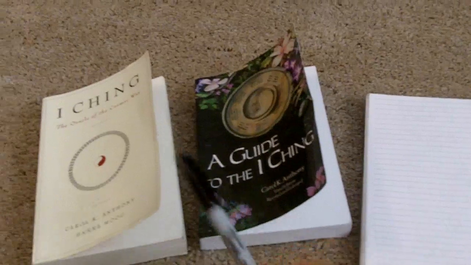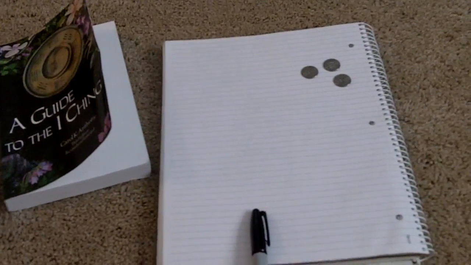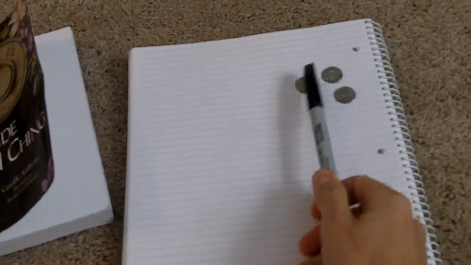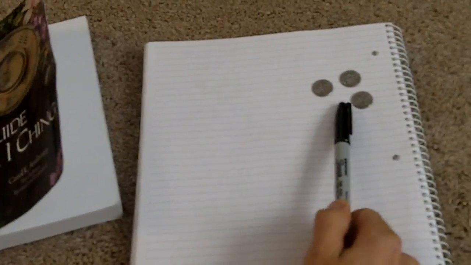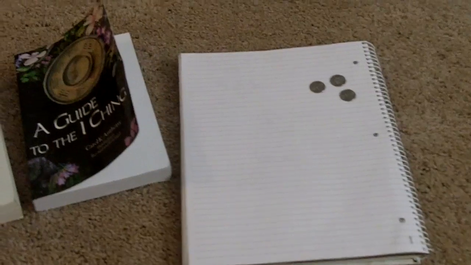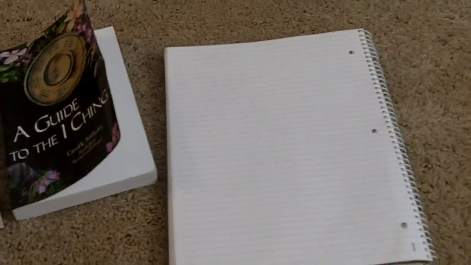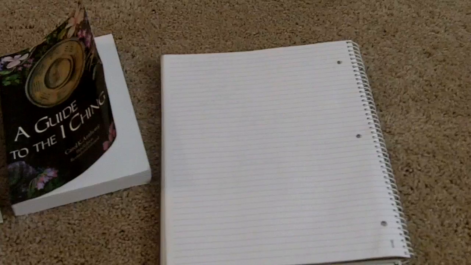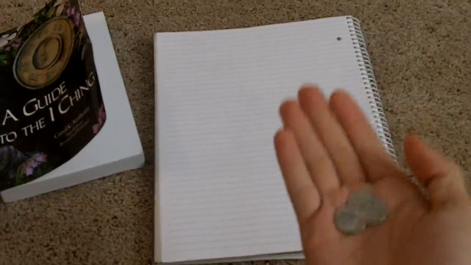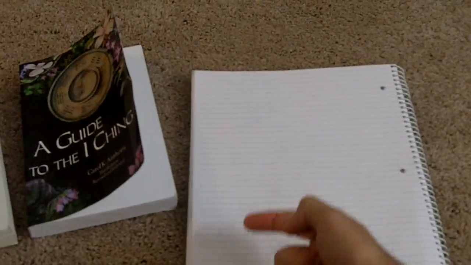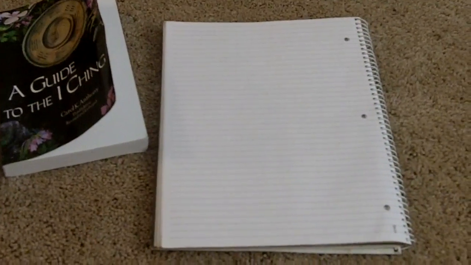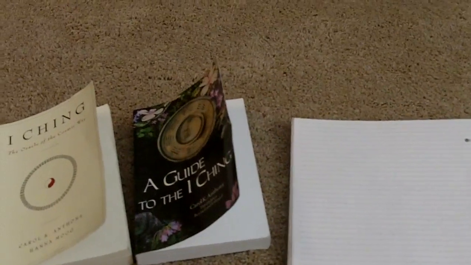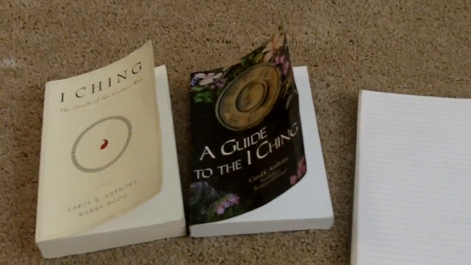Now, second to the book, you're obviously going to need some paper, 3 coins. It doesn't matter if they're pennies, nickels, dimes, quarters, whatever, just as long as you have 3 of the same. And then a marker. And then you're going to need a question or a situation or something you want to know more about. This is going to be something that you're going to have in your mind and you're going to focus your attention on it. Then you're going to take the coins and throw the coins 6 times to get 6 different lines, which will make up your hexagram. Then you'll find your hexagram in the book and you'll read the text and you'll get some insight or some sort of perspective on your situation.